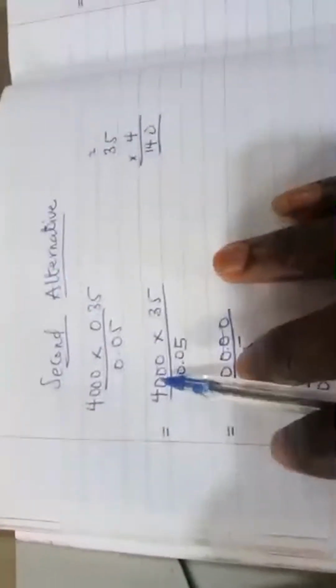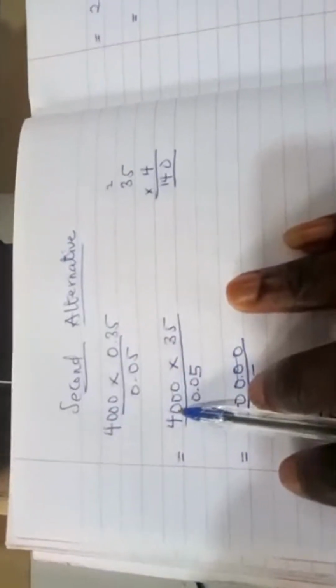So with question 2A for BECE 2025 mathematics, let's look at the second method that we can possibly use in order to arrive at the same answer. We have the second alternative here with the same expression. We are being asked to evaluate and leave our answer in standard form.